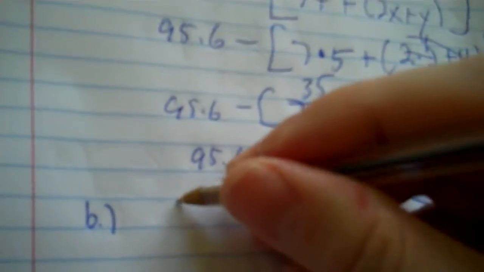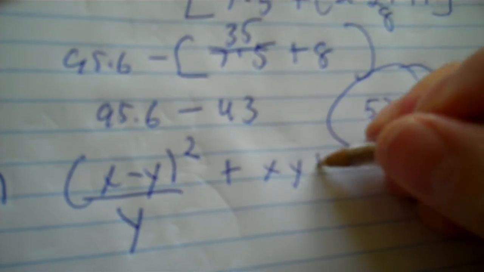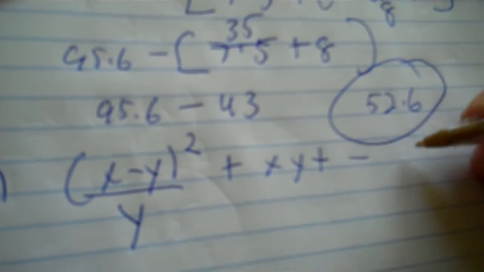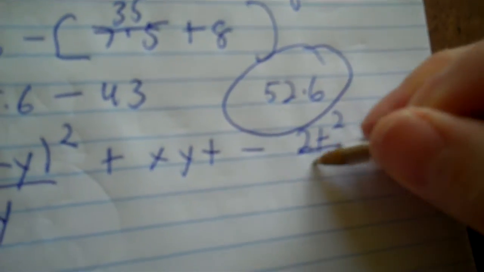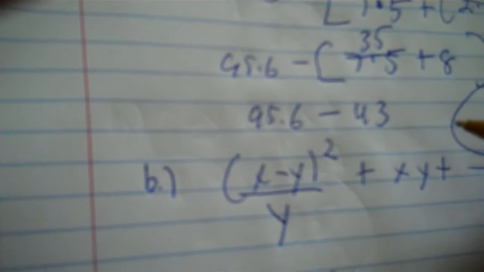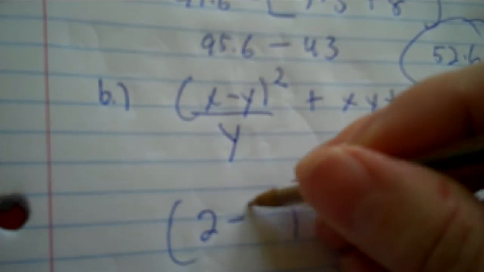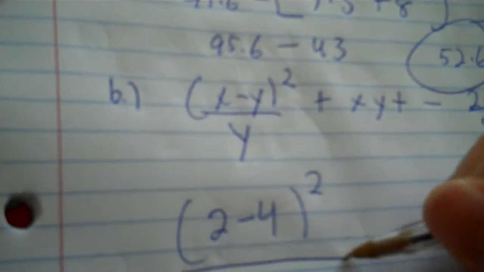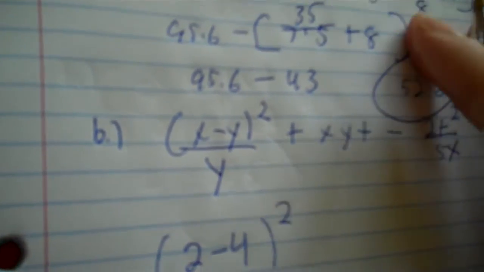Okay, B, you got x minus y to the second power divided by y plus xyt minus 2t to the second over 5x. Okay, so x minus y, you're going to have 2 minus 4. It's going to be a negative, that's okay. And then y is 4.